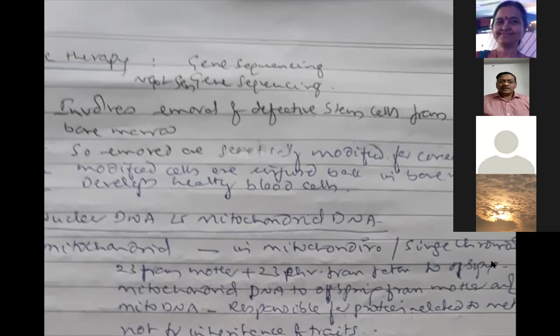We know about DNA. DNA is there in the nucleus and nucleolus. Again, that gets transferred to offspring, that means the next generation. 23 chromosomes from the mother, 23 from the father, 23 pairs of chromosomes will be there in the offspring. That means the child. Up to this we are very clear.